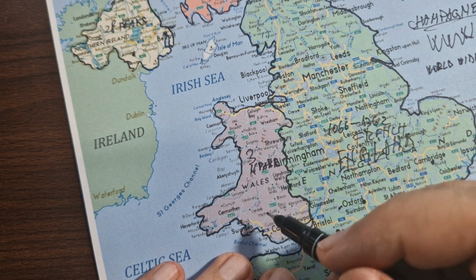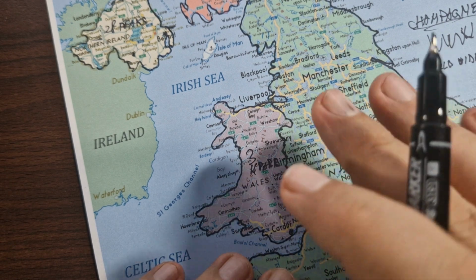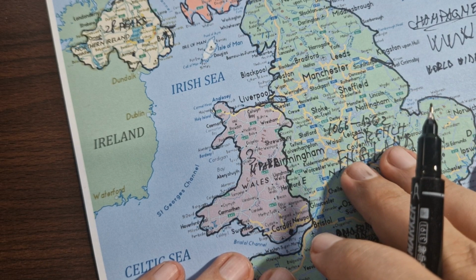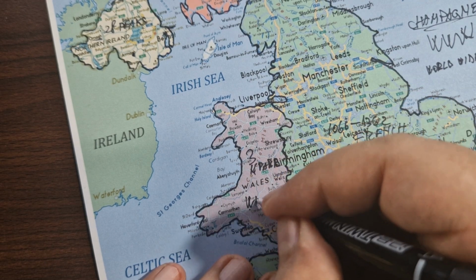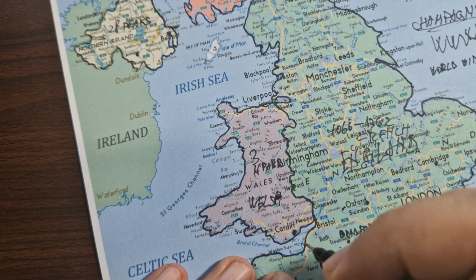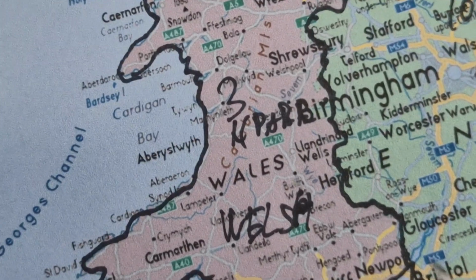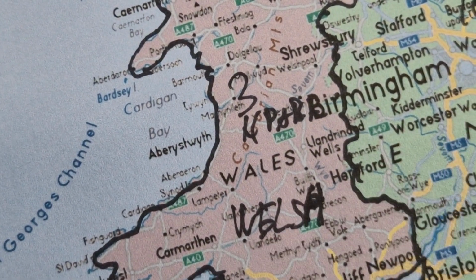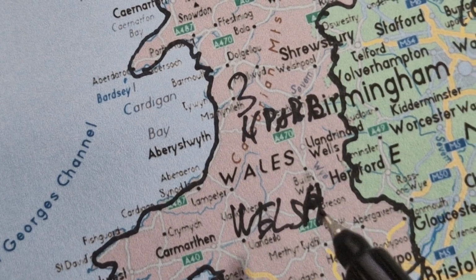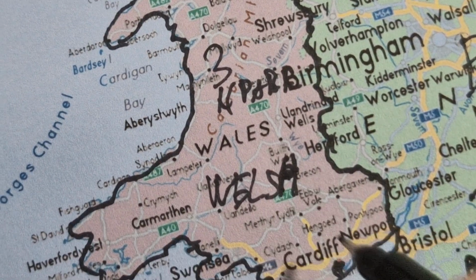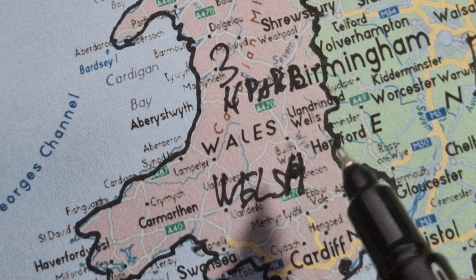You know that in Wales they speak a little bit different English, and it's called Welsh. This is an H. And this is the popular language, the dialect in Wales.